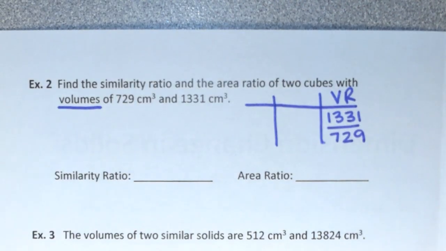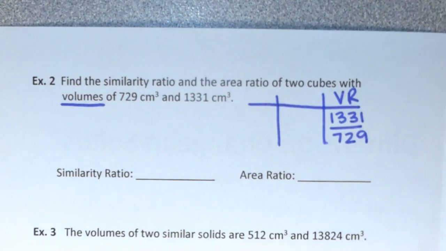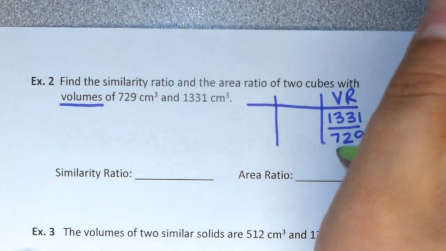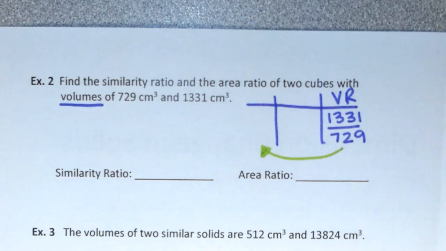1331 divided by 729. And if I put that in my calculator, do I get any simplified number? No. So that doesn't really help me. Well, you could do root 3. Why would I root 3? Because the number right next to it is centimeters cubed. To take that away, you just do that.